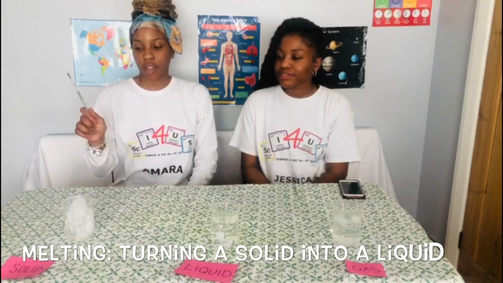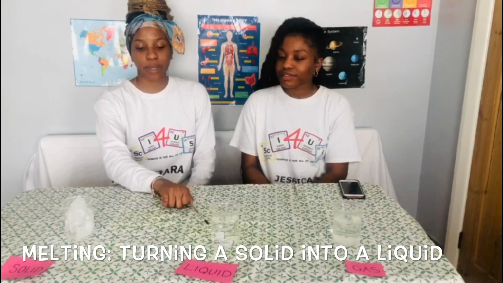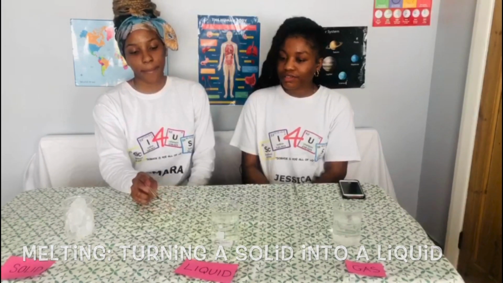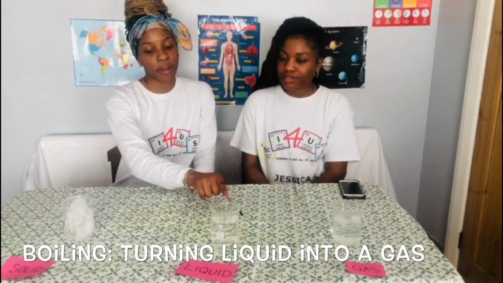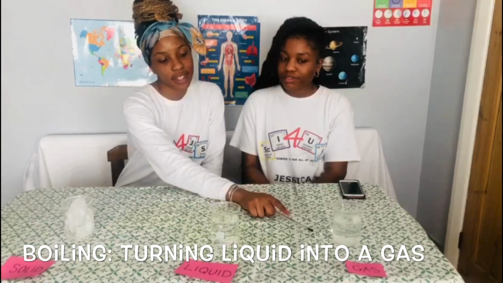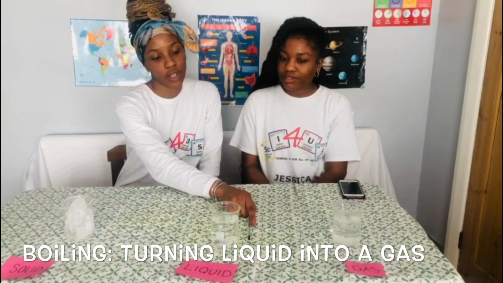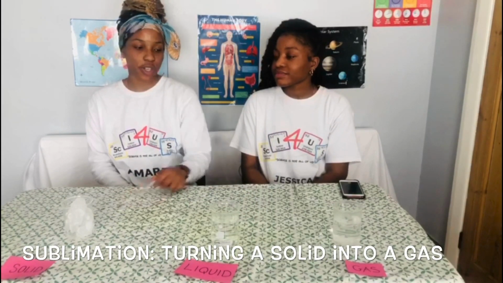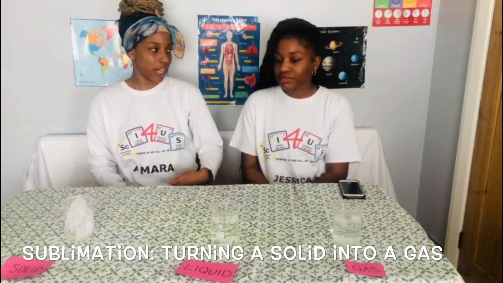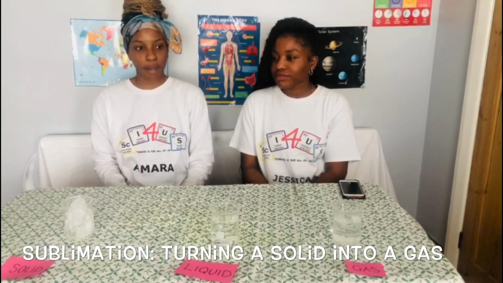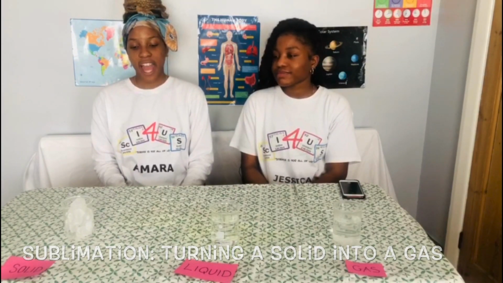We know that going from a solid to a liquid, this process is called melting. To go from a liquid to a gas, this process is called boiling. When we go straight from a solid to a gas without going through the liquid phase, we call it sublimation. And those are the different processes to go between the different states.